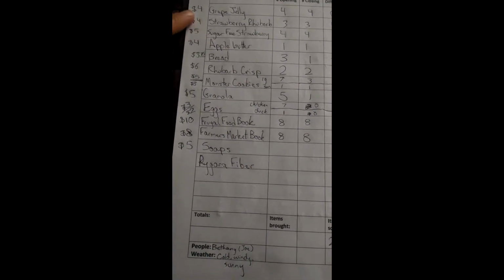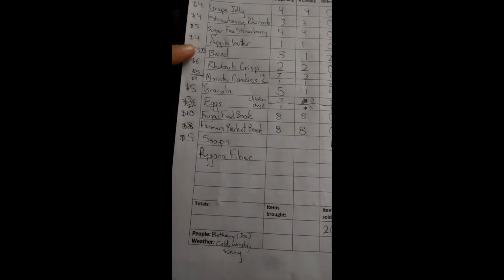So you can see I've already filled this out for today. And here's the date, and then on this side I put how much I charged for each item. Usually I remember, but sometimes if I switch up the prices I forget. So that's kind of for my own memory issues.